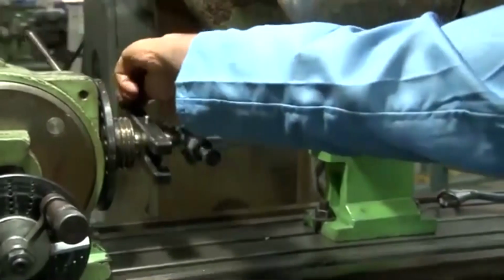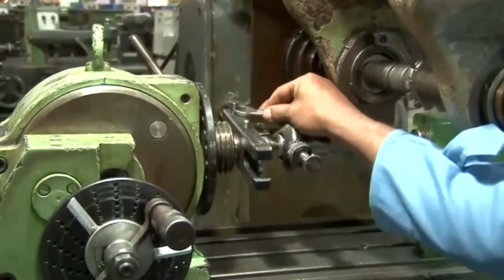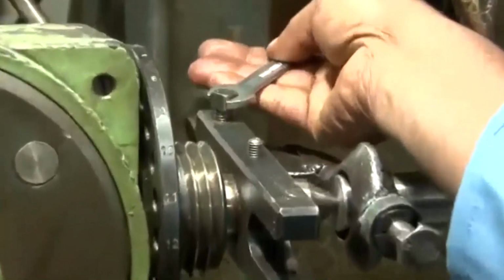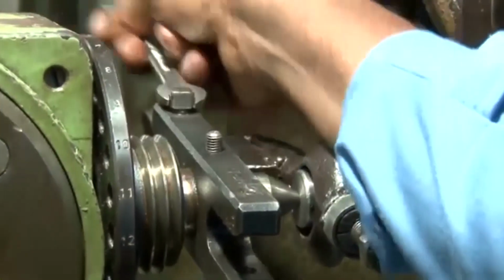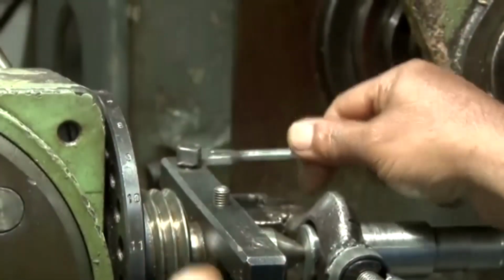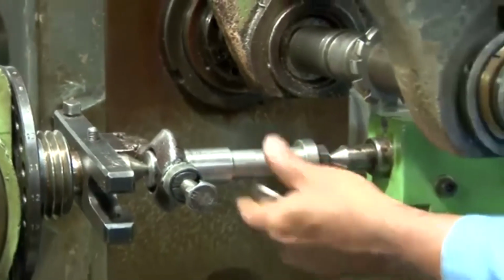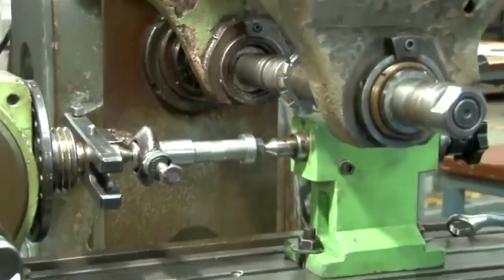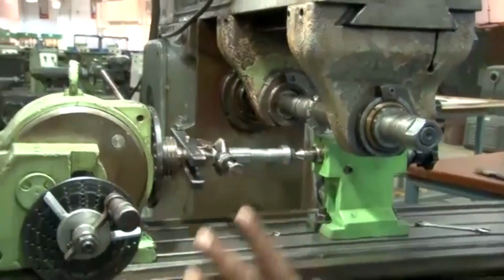Well, they are tightened. Okay, it is tightened. All right. So, now it is ready for cutting the gear.